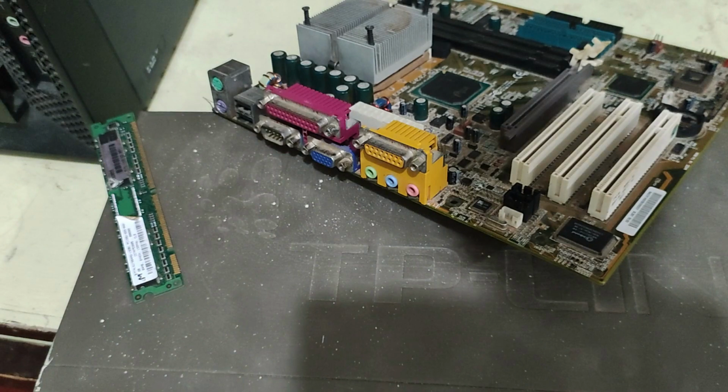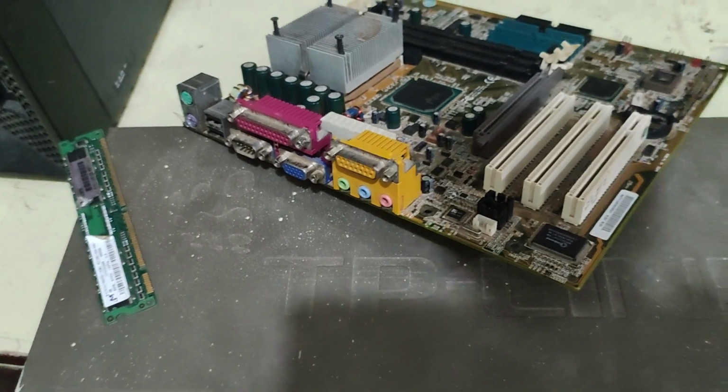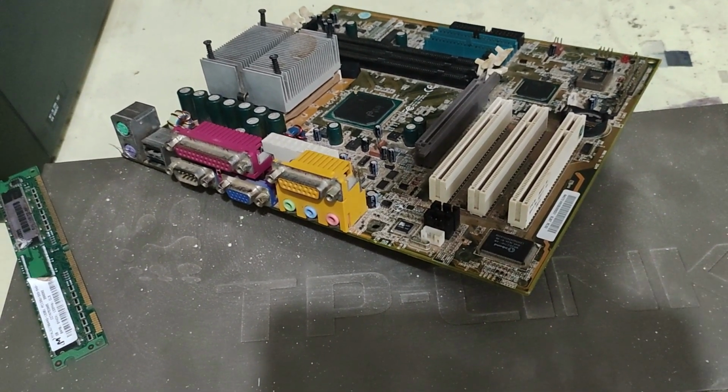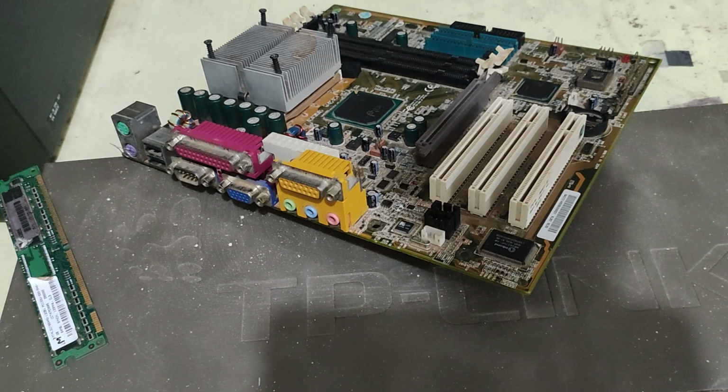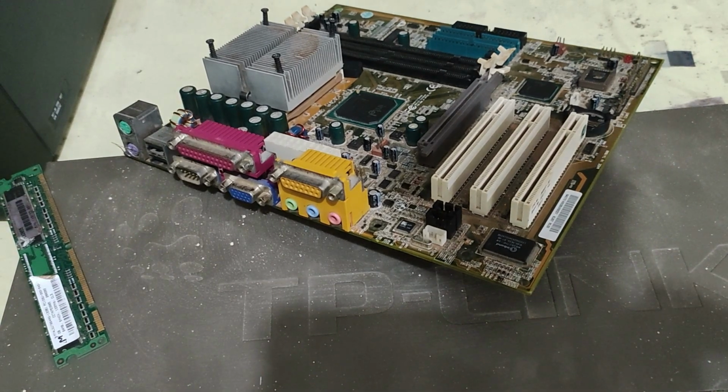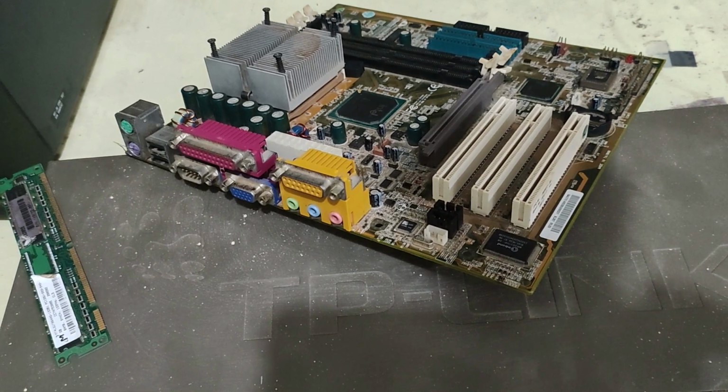Okay? Thank you. I hope ma-remember ninyo yung ating lesson ngayon about the tools, the parts, and the equipment used for the computer system servicing.